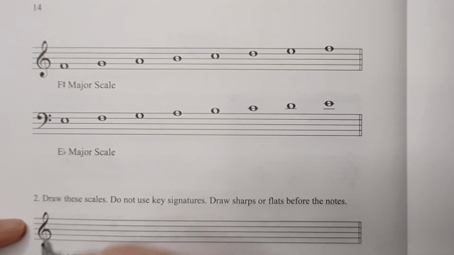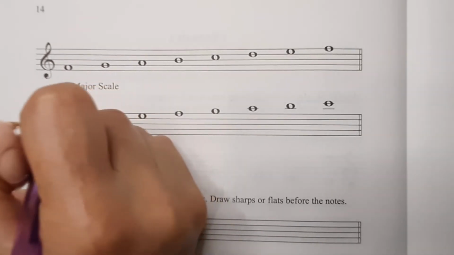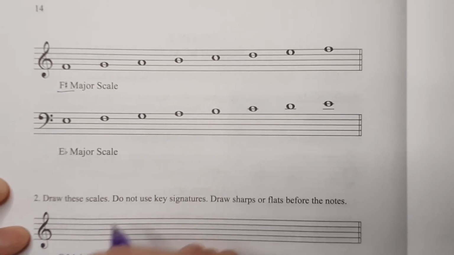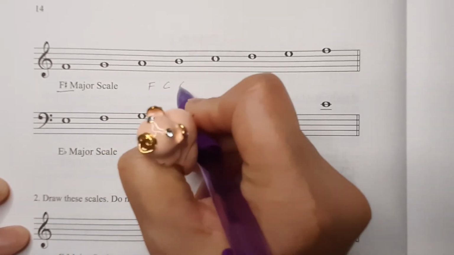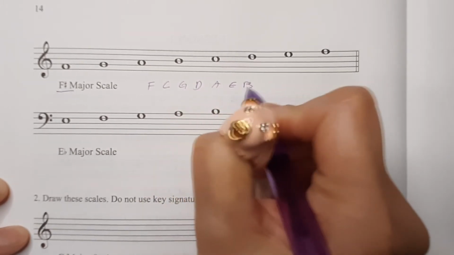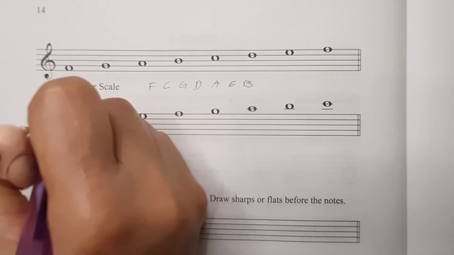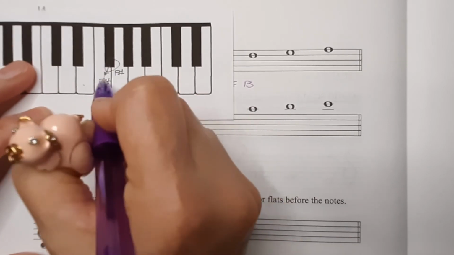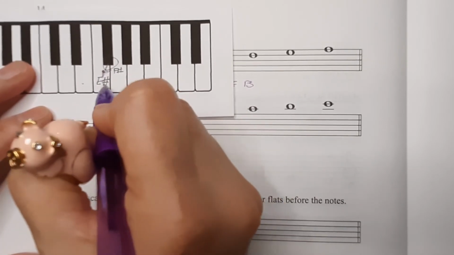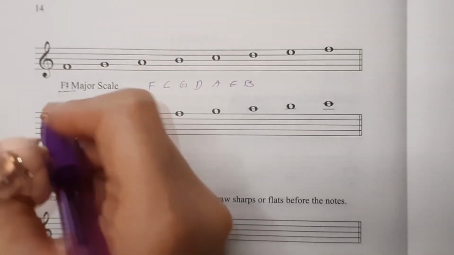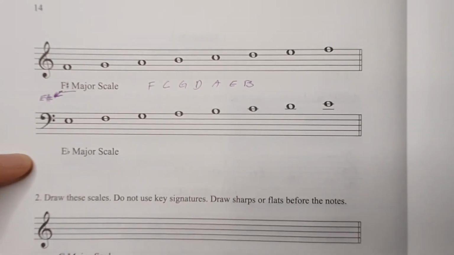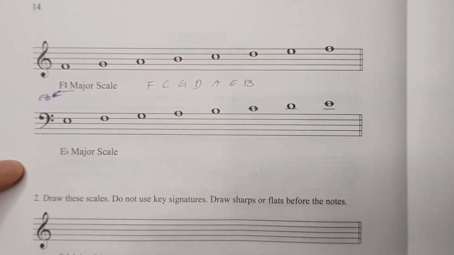Page 14, F sharp major. Do you see a sharp sign right next to F? Yeah. So it's gotta be sharp keys, right? Okay, what's the order of sharps? F, C, G, D, A, E, B. What comes right before F sharp? Here's F sharp, right? Half step before F sharp is E sharp. So E sharp is the last sharp of this major scale, this key, okay?